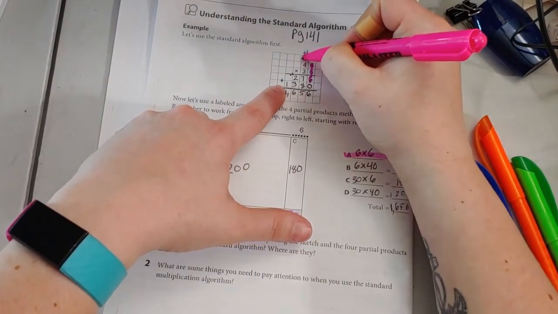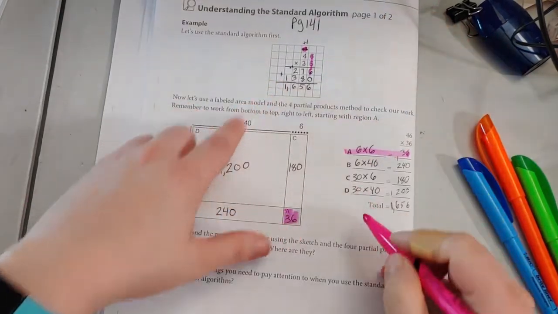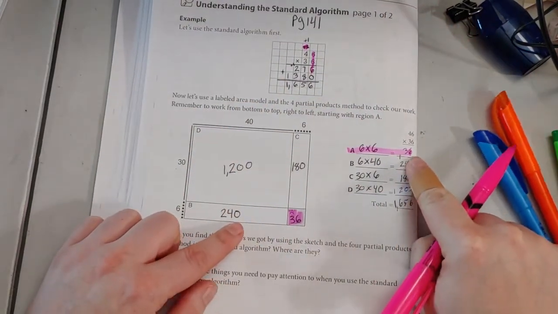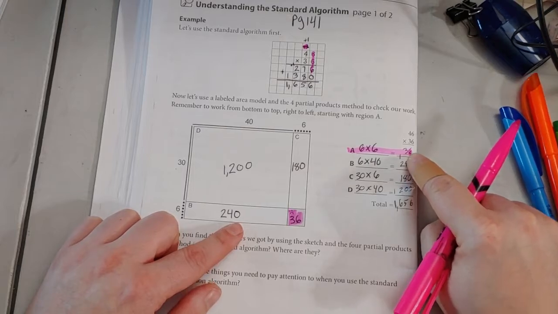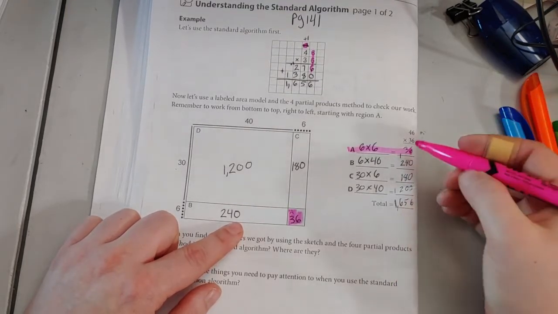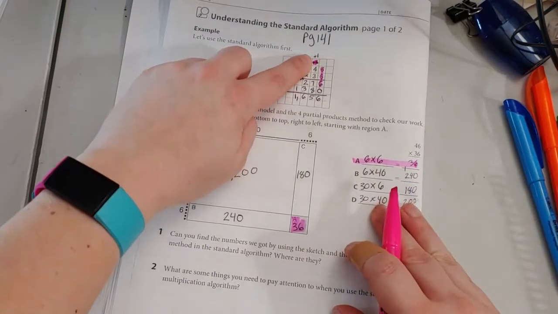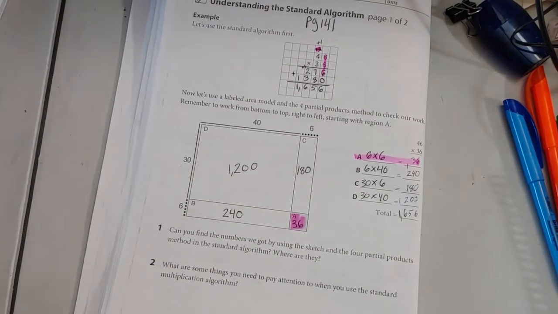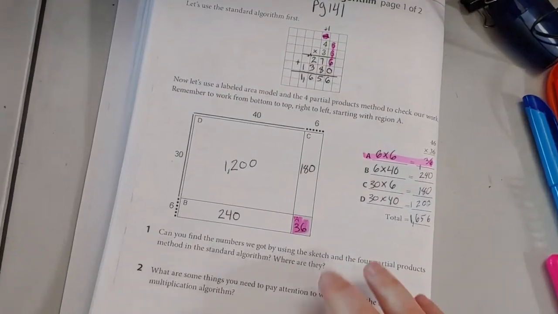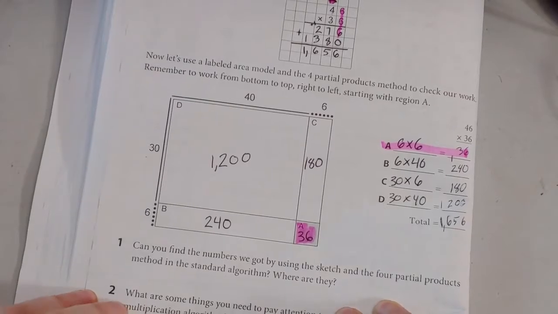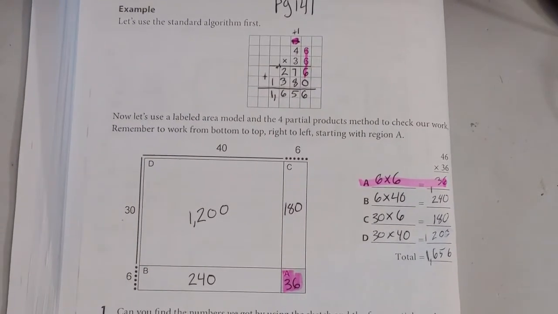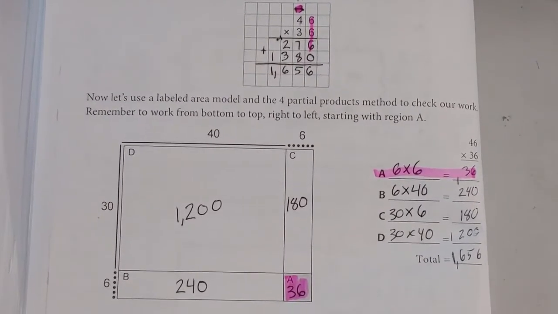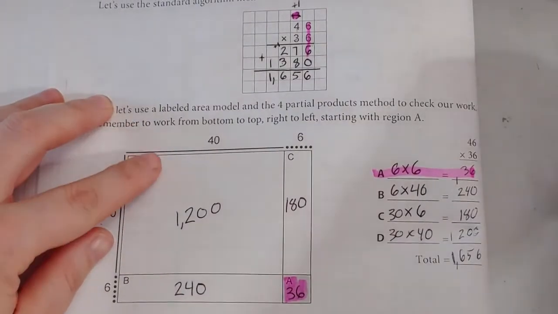Here's your 3 and your 6. You had to carry it just like we did over here when you were adding them together. You carried it, right? Because you added all the 10s together. So that's what you ended up doing up here.